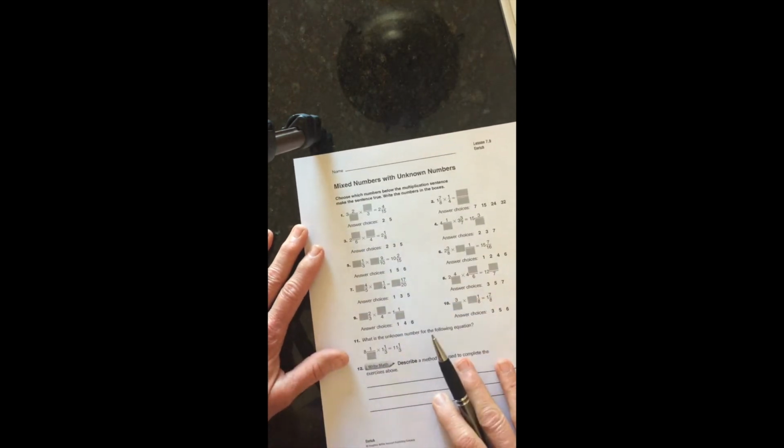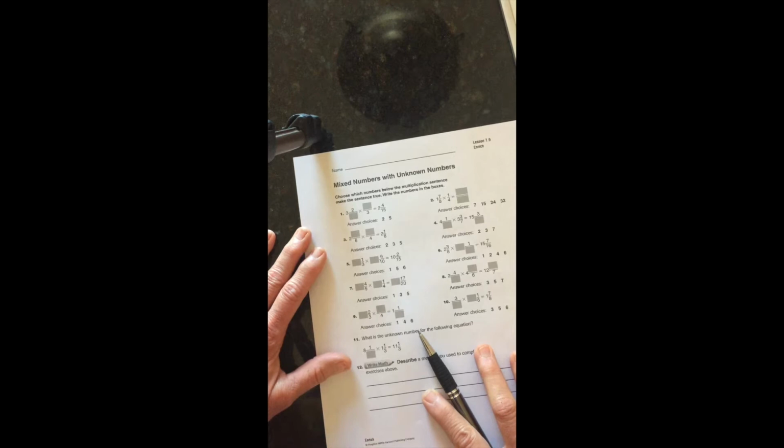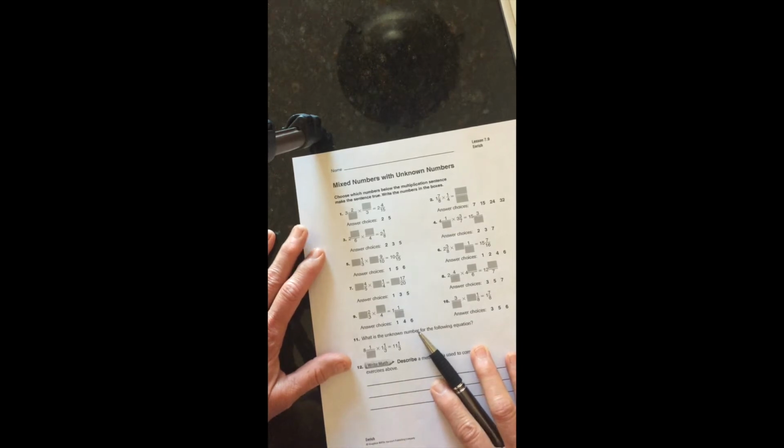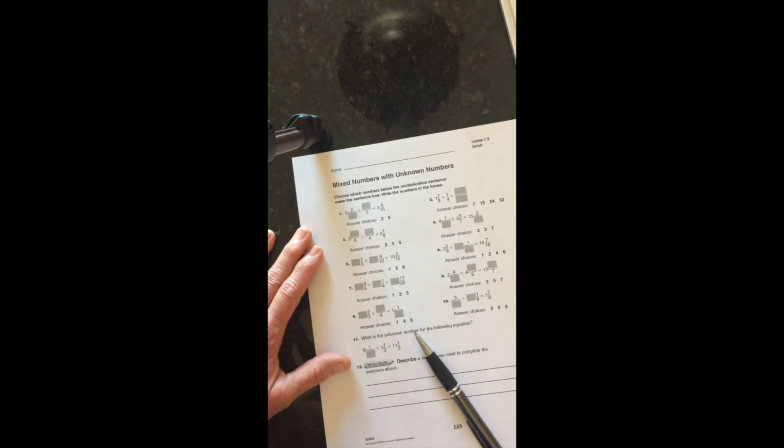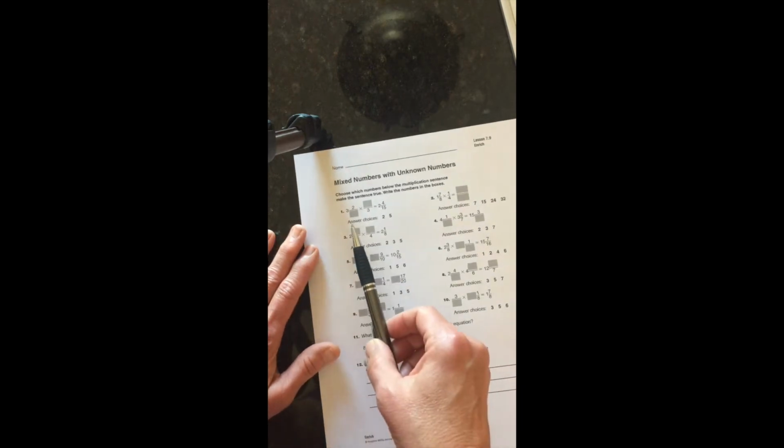Hello, fifth grade. Today we're going to be working on an activity that's going to be kind of like a puzzle, but it also gives you an opportunity to practice multiplying with mixed numbers and with fractions. So you'll need to either print this off of Google Classroom, or if you just want to write the answers on a piece of paper, that would be fine too.